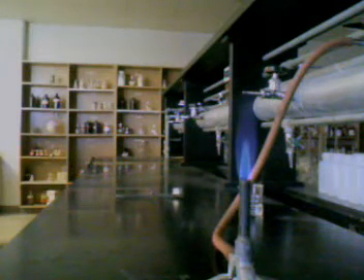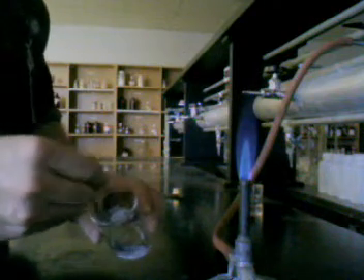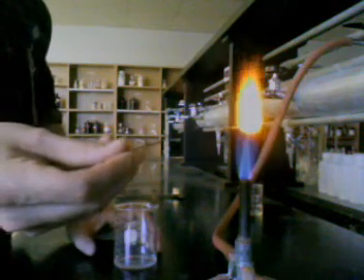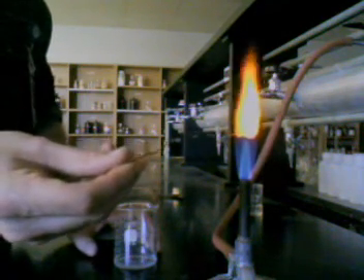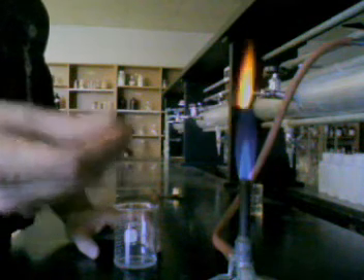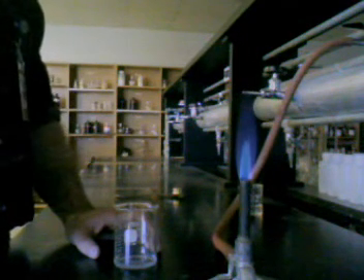Now I'm about to show you another example. Different ions will give you different colors of flame. This next example is a sodium solution. And here you see a bright yellowish orange flame. That is very typical of sodium.